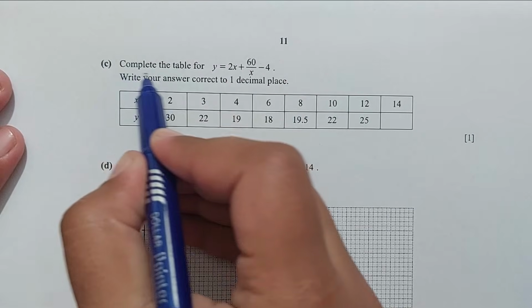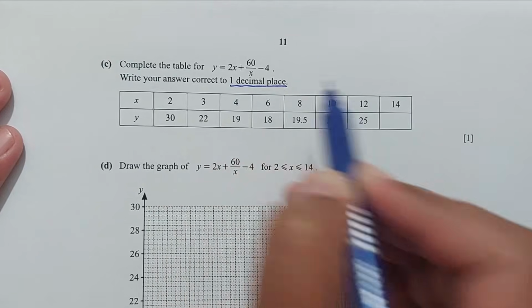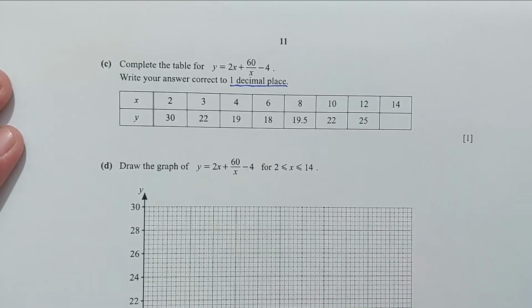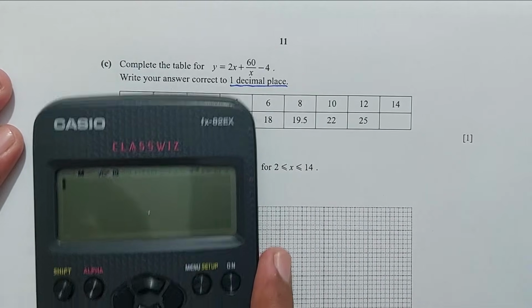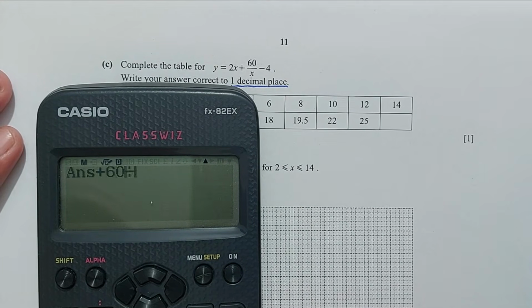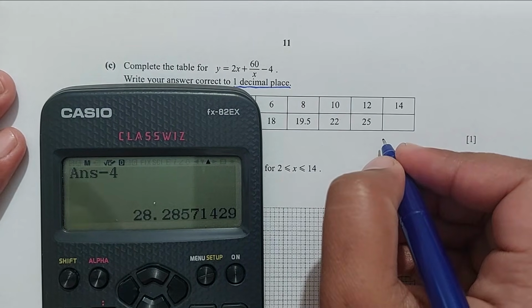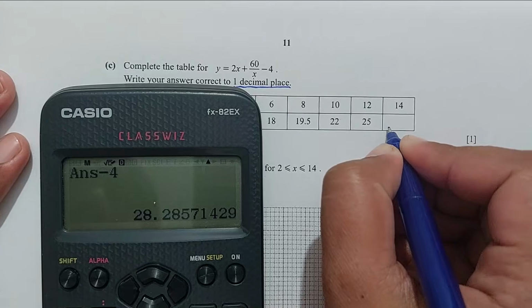Now for part C, complete the table for the function. Give your answer correct to one decimal place. When x is 14, we have to simplify. So 2 into 14 plus 60 divided by 14 minus 4. Up to one decimal place, 28.3.